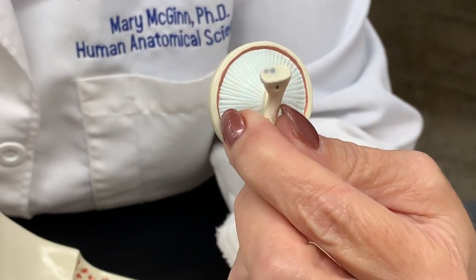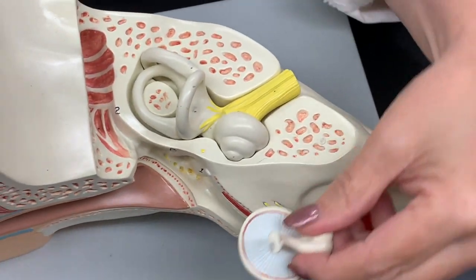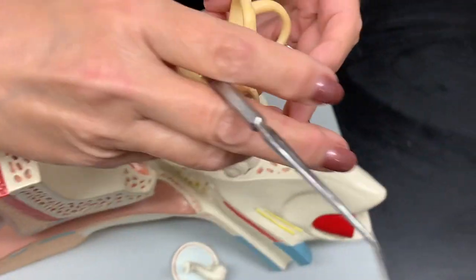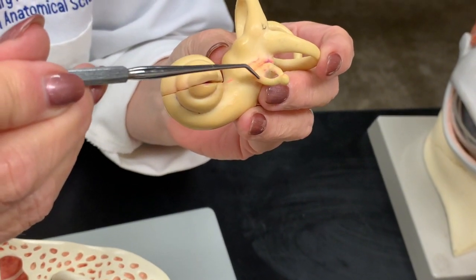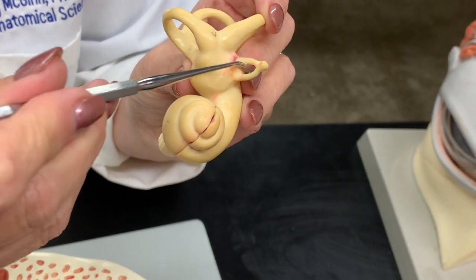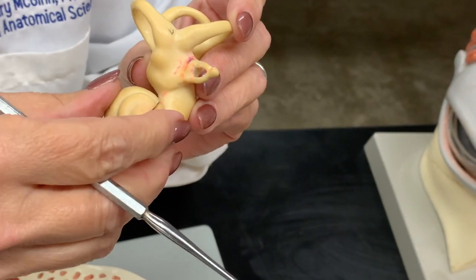Please look at different models because different models will depict this in different ways. For example, I have from another model over here, I have the stapes depicted separately. Do you see that? So this is the stapes, it's the one with the hole in it. And the other model shows the malleus and incus separately.